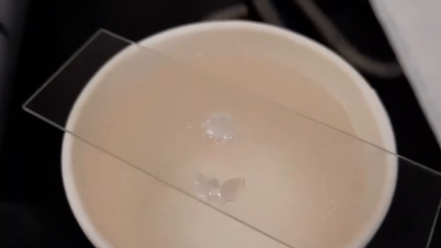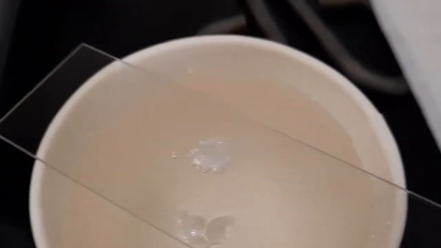All right, so 1:20 for the room temperature. And then the hot water looks like it's almost solidified, not quite. Okay, so 1:52 for the hot. 1 minute 52 for the hot.